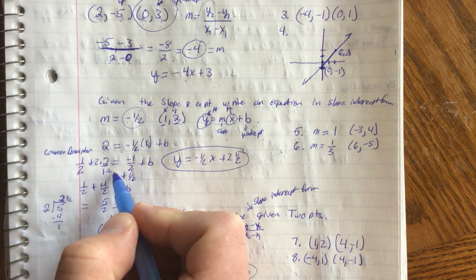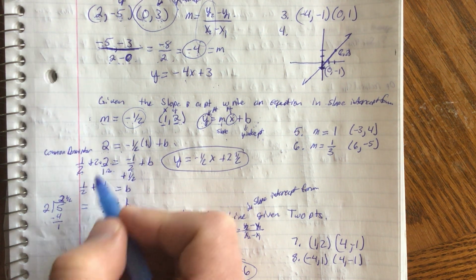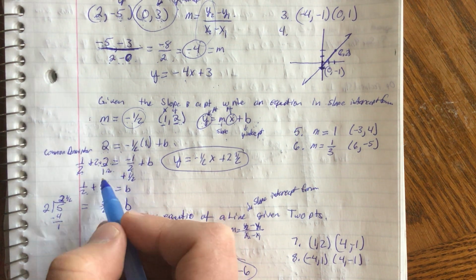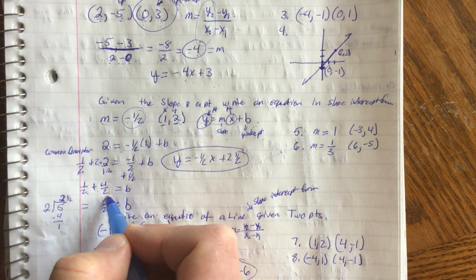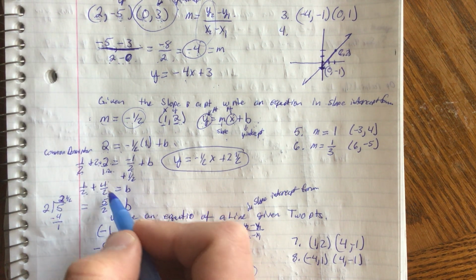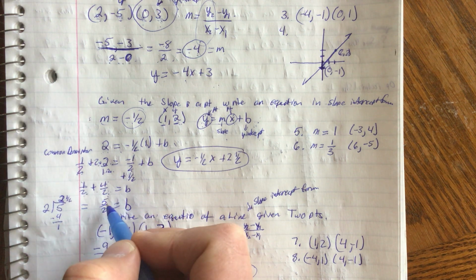Well, I need a common denominator. So I'm going to times top and bottom by 2. That gives me 1/2 plus 4 halves, because 2 times 2 is 4, 1 times 2 is 2. Now I have a common denominator. So 1 half plus 4 halves is 1 plus 4, 5 halves.